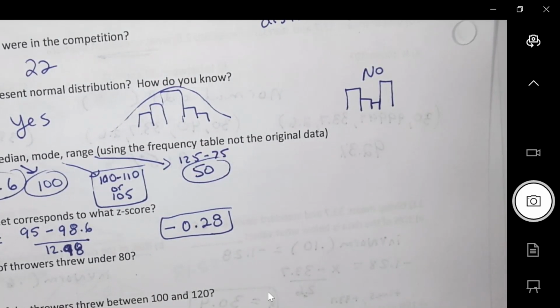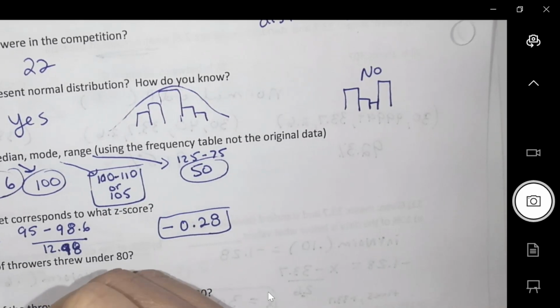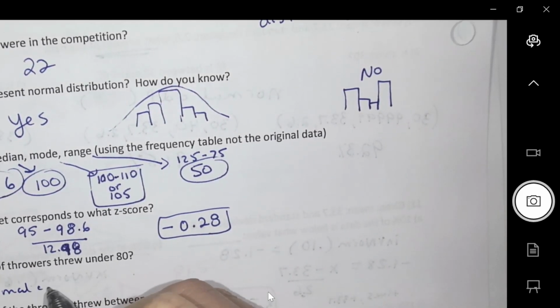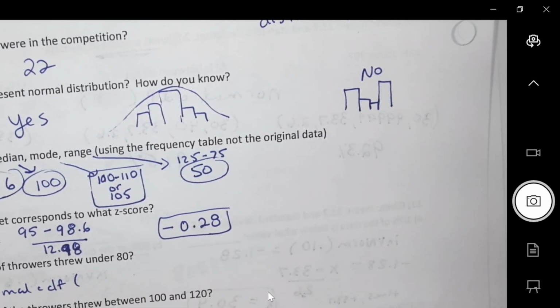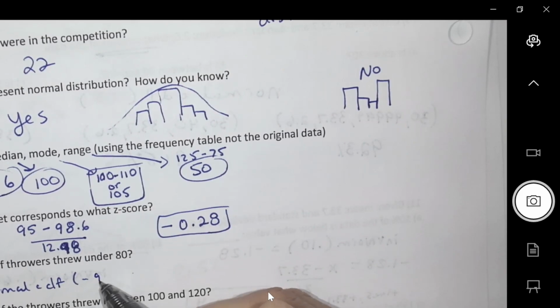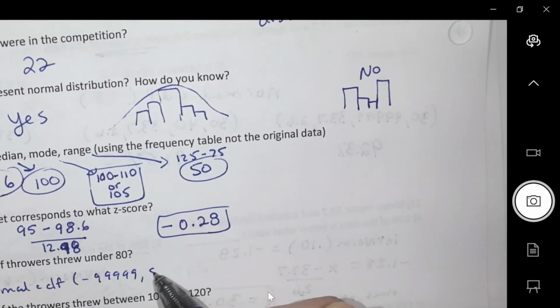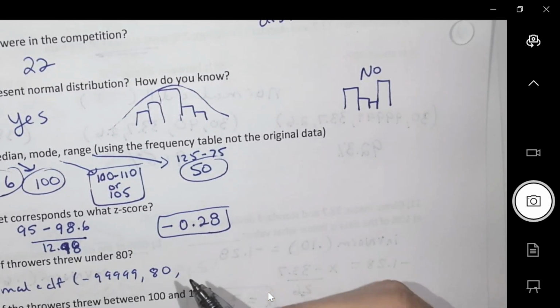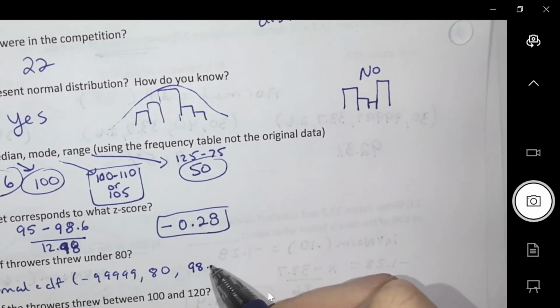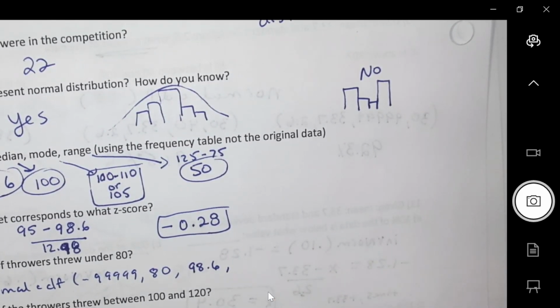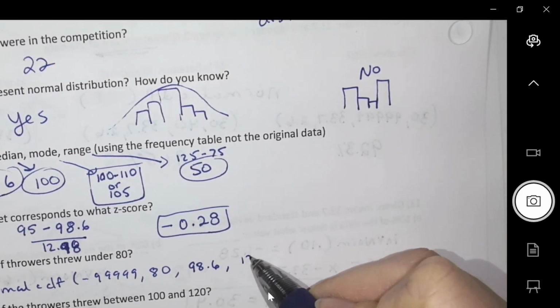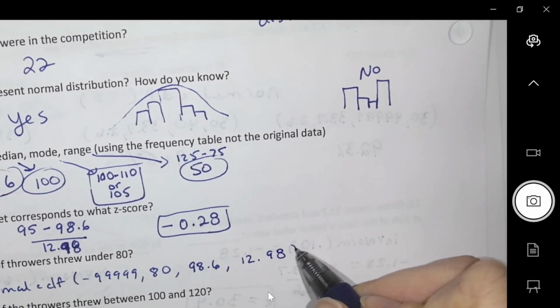What percent? What are you going to do? What percent means to type what button? Normal CDF. Under 80. So negative 999s to 80, comma 98.6 mean, comma 12.98 standard.